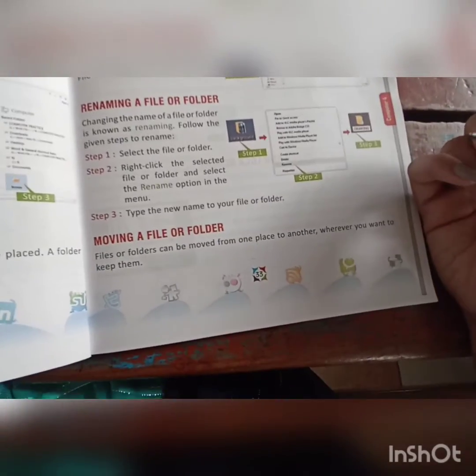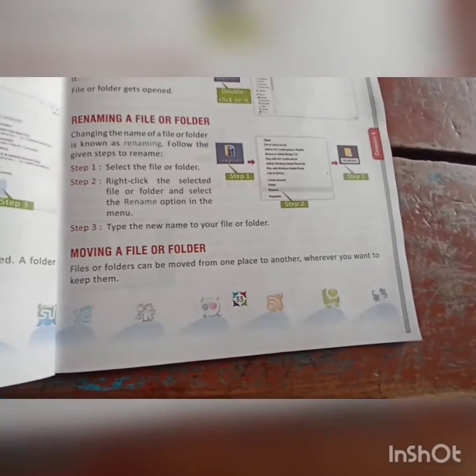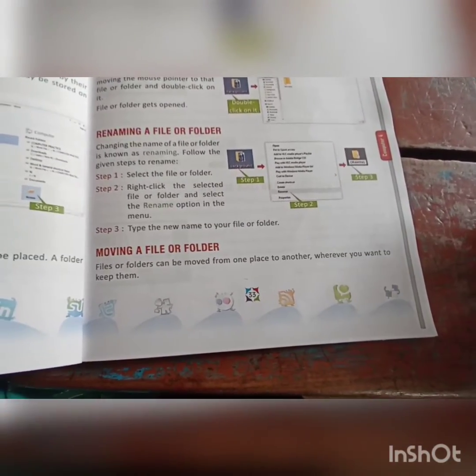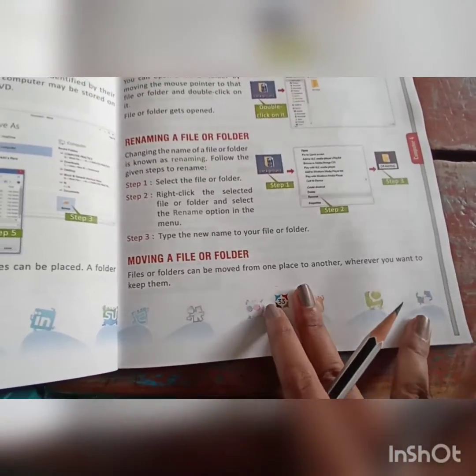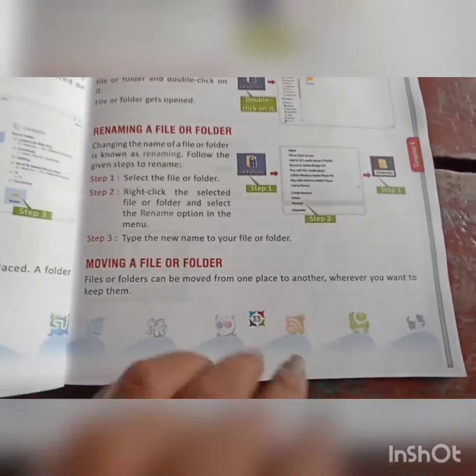Next topic is moving a file or folder. Files or folders can be moved from one place to another wherever you want to keep them. They could be moved using a mouse. You can drag and drop them or you can copy or paste them.